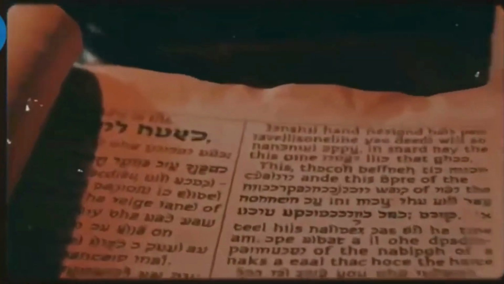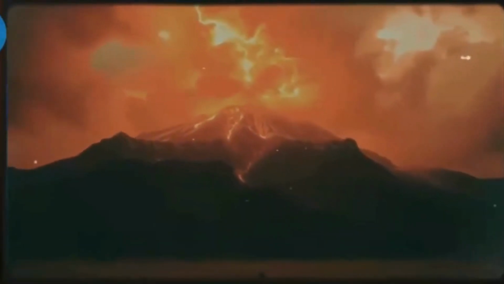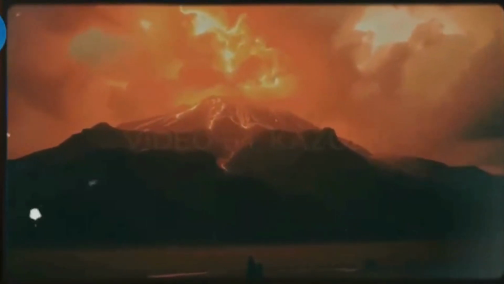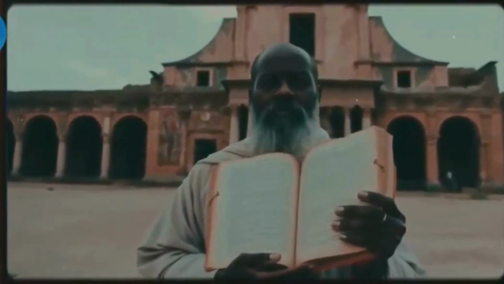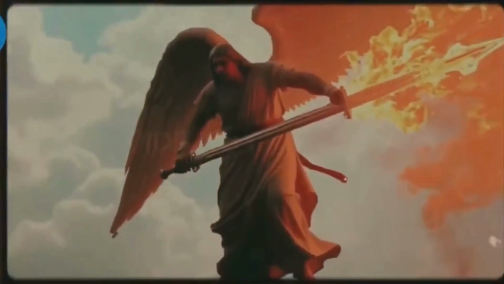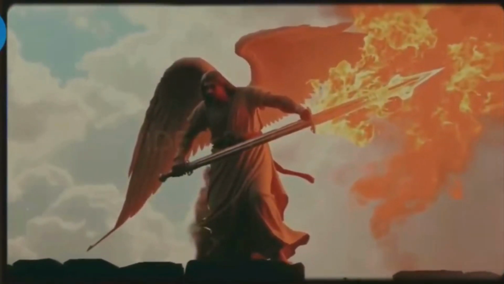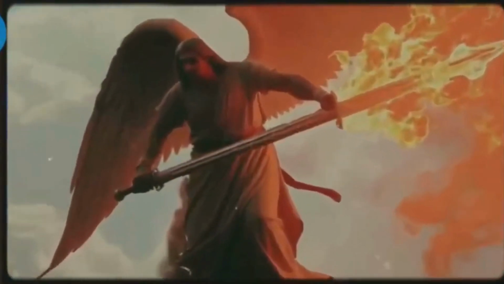The War of the Kings. The dust rose in thick clouds as 4 powerful kings marched their armies toward Sodom. They had already crushed 5 other cities, leaving only ash and tears in their wake. Among their captives was Lot, Abraham's nephew, dragged away with all he owned. When a lone survivor brought news to Abraham, the old shepherd didn't hesitate.